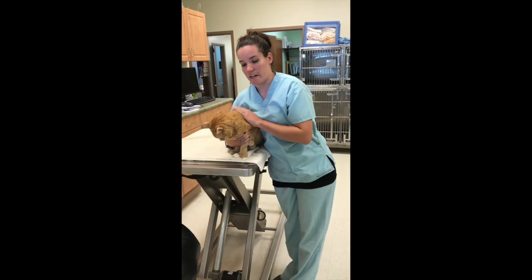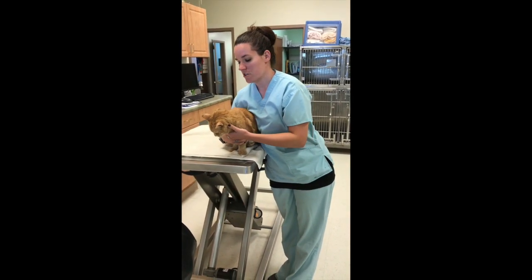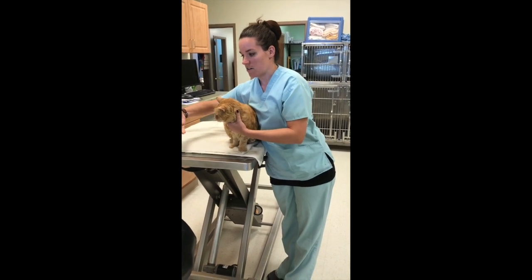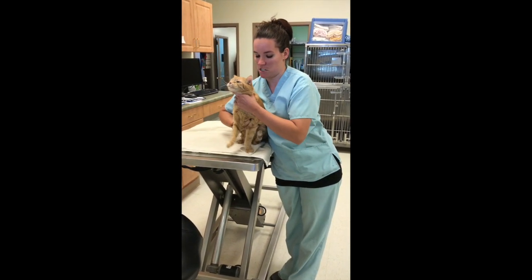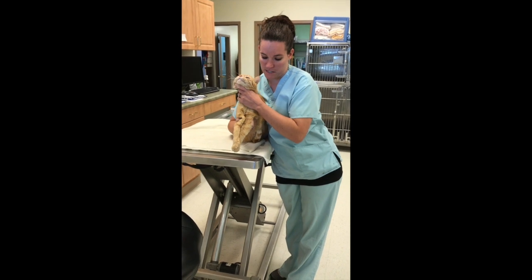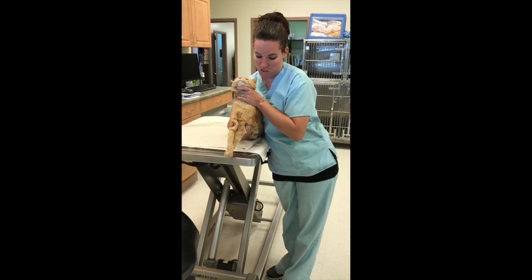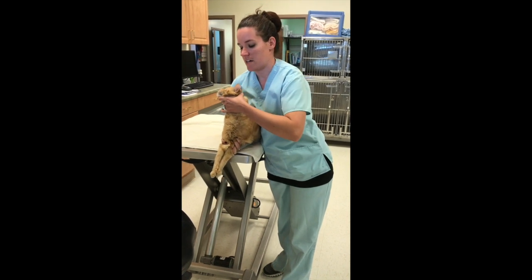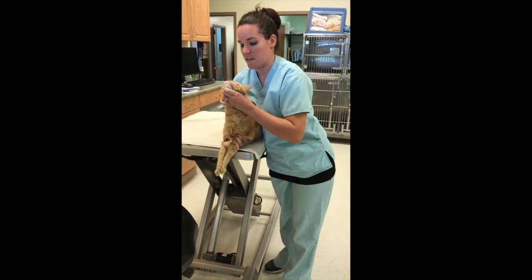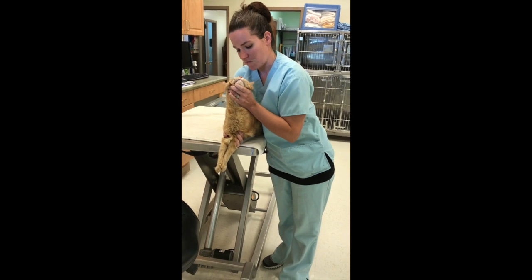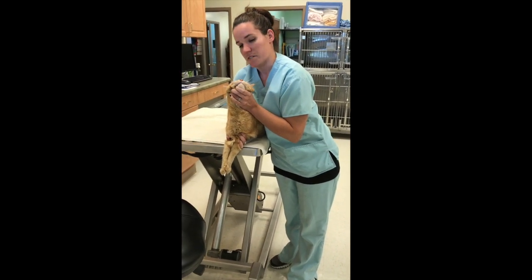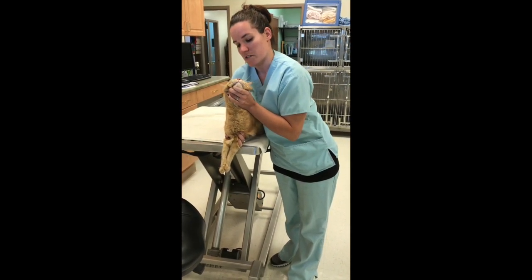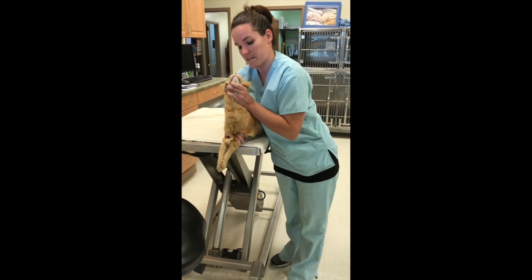So we're going to restrain a cat for a jugular blood draw. We're going to take our outside arm and reach down and grasp the elbows, and I've got a finger between to separate, and then I'm going to take my other hand and capture his head and hold him in an extended position so that the person that's drawing blood can access the jugular vein.